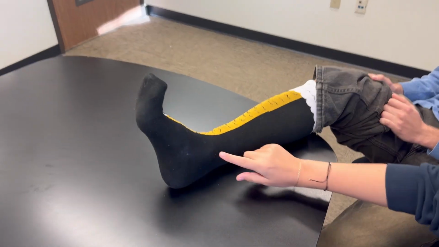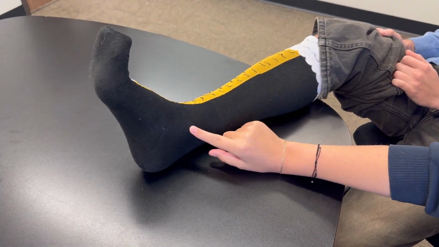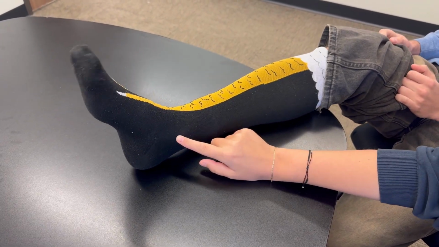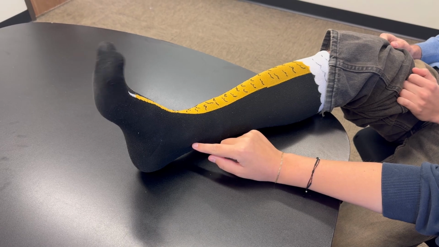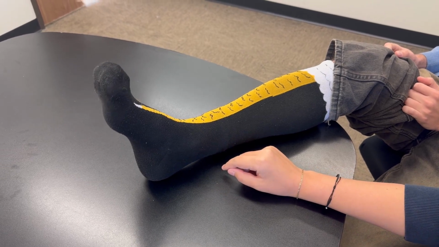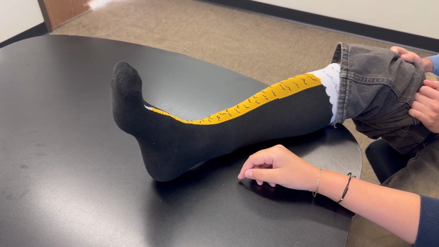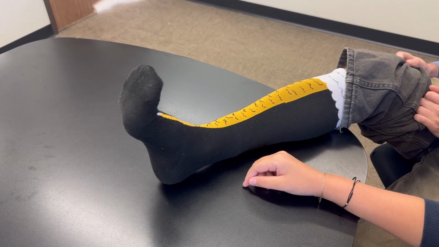Let's start palpating. First, we have the medial malleolus, which is right here, and this is the bony landmark that acts as a pulley system for the tendon, which curves tightly around it and is the point of maximal compression. It's also the most common site for posterior tibial tendinopathy.